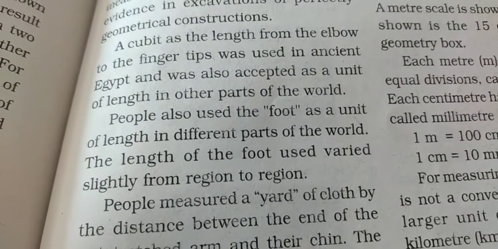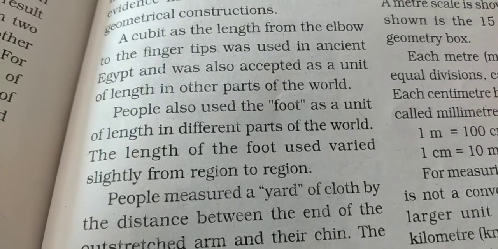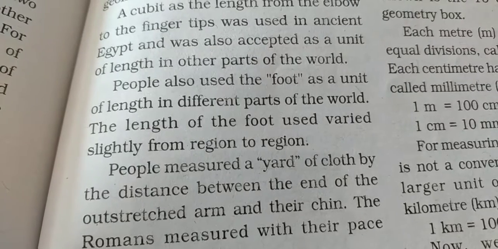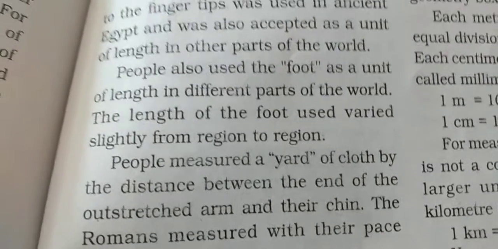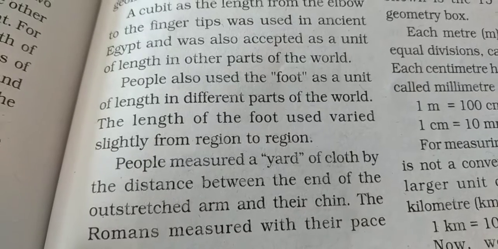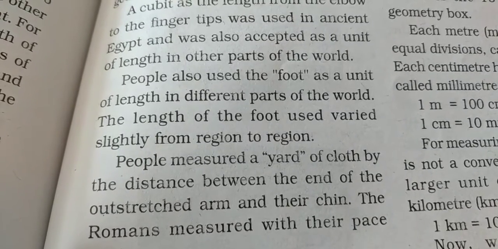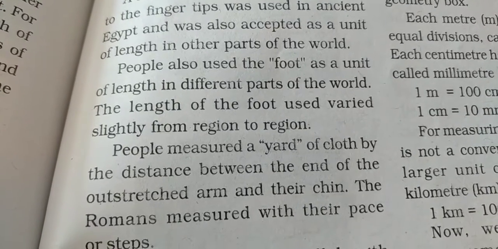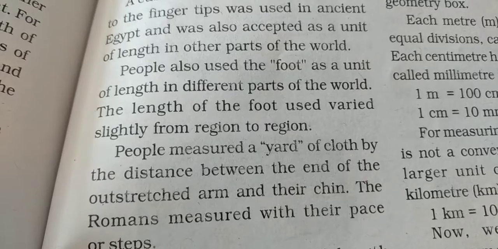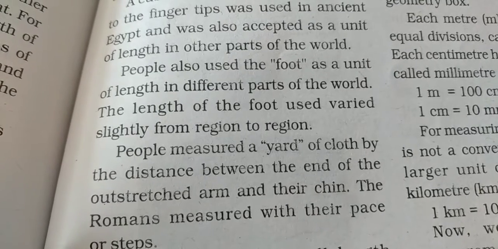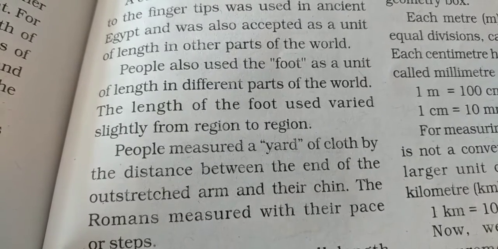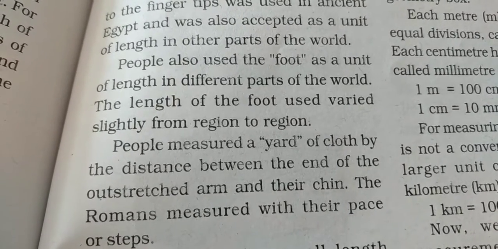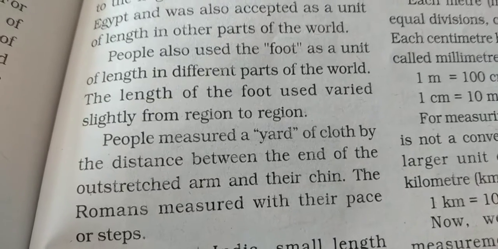People also use the foot as a unit of length in different parts of the world, and the length of the foot used varied slightly from region to region, because people's height also varied, and obviously the foot is a body part. The length of the foot always varies. If you compare a child's foot with an adult's foot, both are different, as I explained earlier when we talked about the palm length.